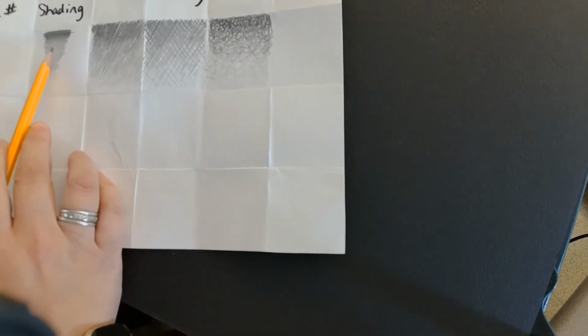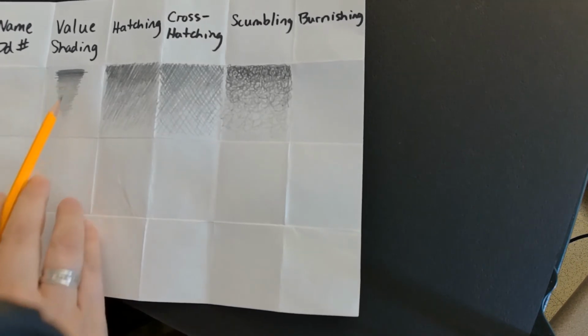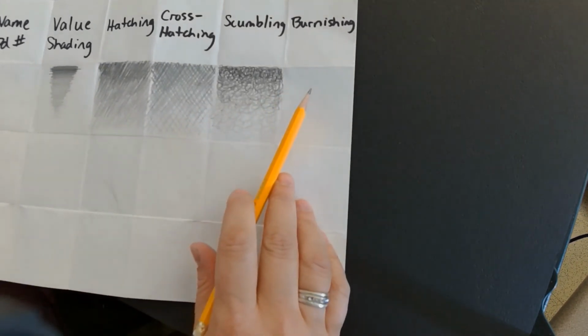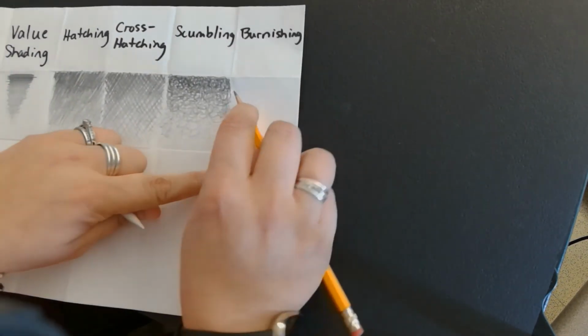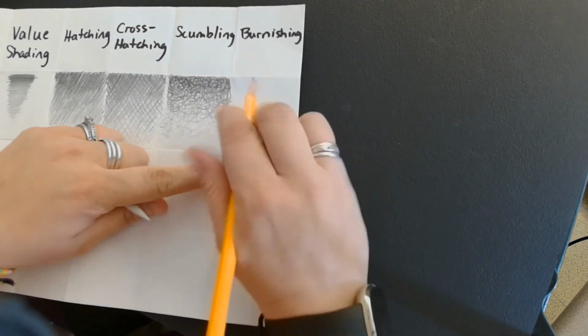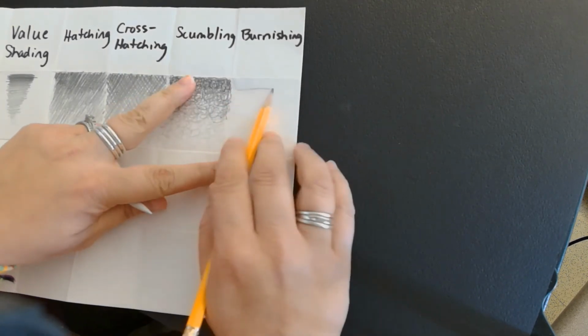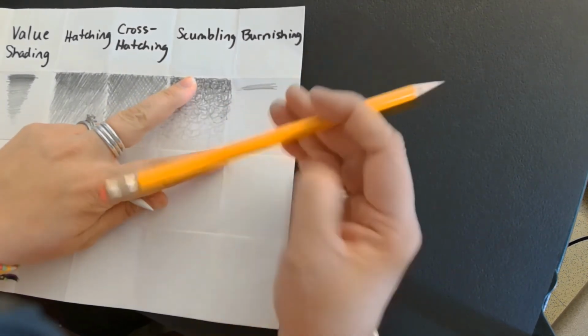So you are going to lay in value with your pencil. You're going to almost do what you did here with the value shading, with the dark to light. You're going to lay that in here, dark to light, and then we're going to go over it with our blending tool. If you guys watch me, I'll show you what I'm talking about. So I'm going to lay in value. So I'm going to lay in dark.